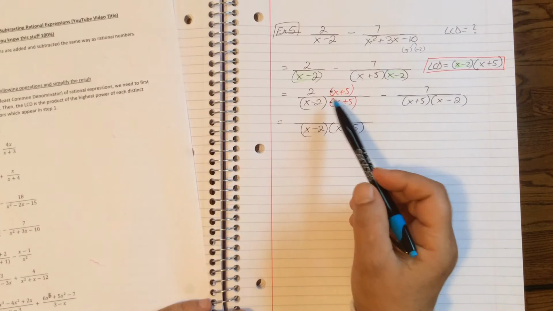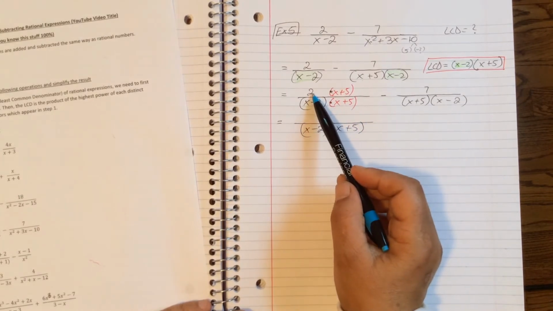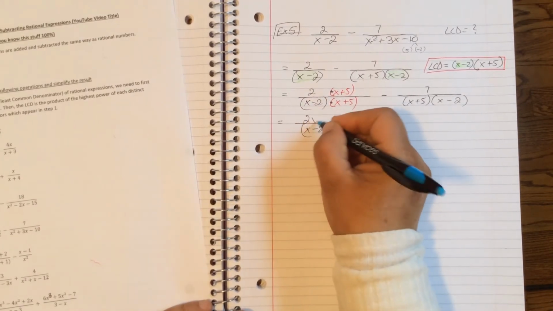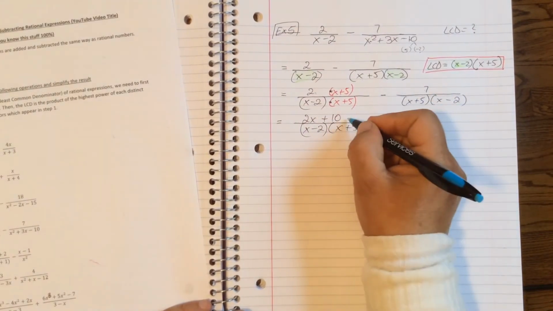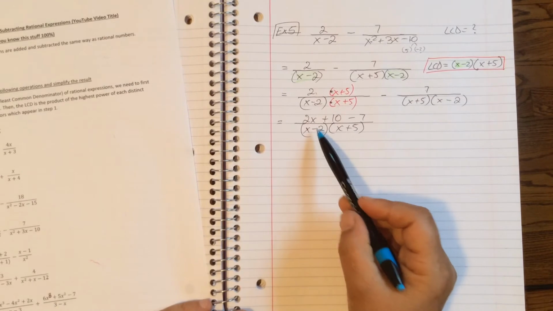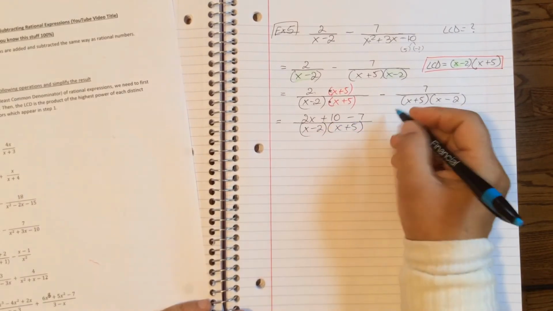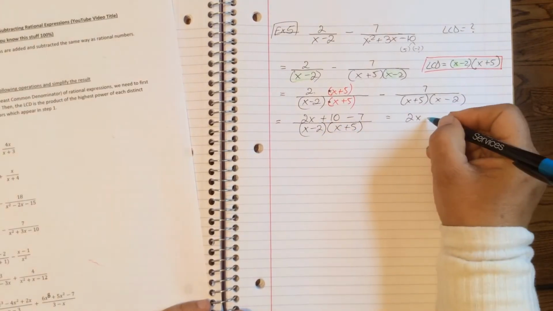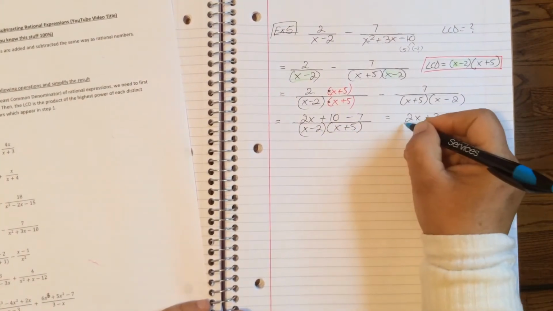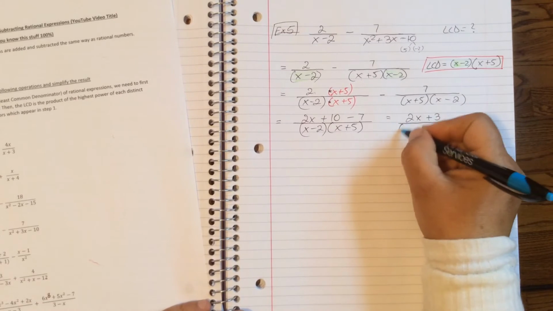So what I get from the first numerator is 2x, 2 times 5 is 10, minus 7. So let me combine 10 and 7. 10 minus 7 is 3, positive 3, and I'm done.